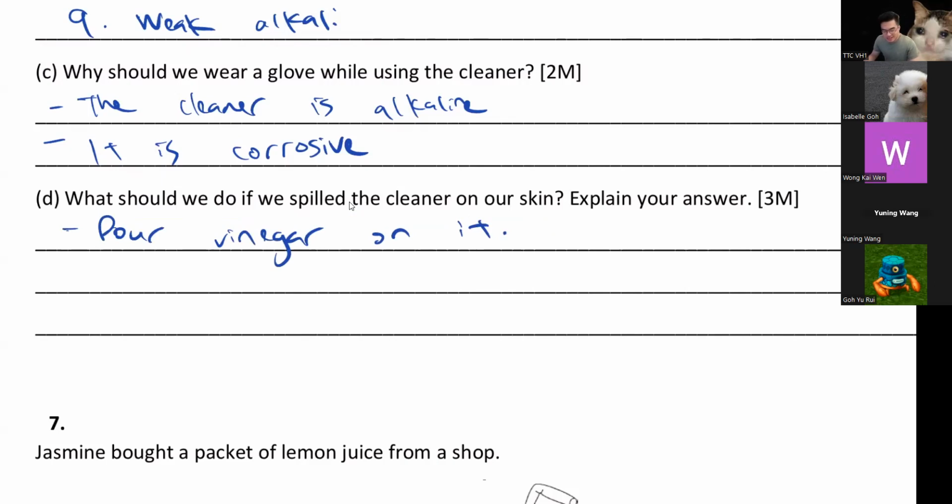Because vinegar is acidic. So what will this acid do to the alkaline? Guys, are you with me? I feel like I'm answering my question myself. You're with me or not? Okay, so if the alkaline meets the acid, what will it do?